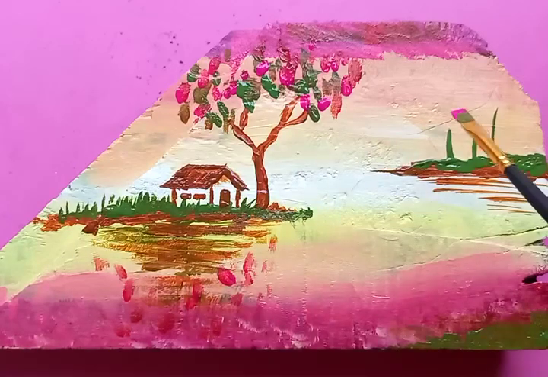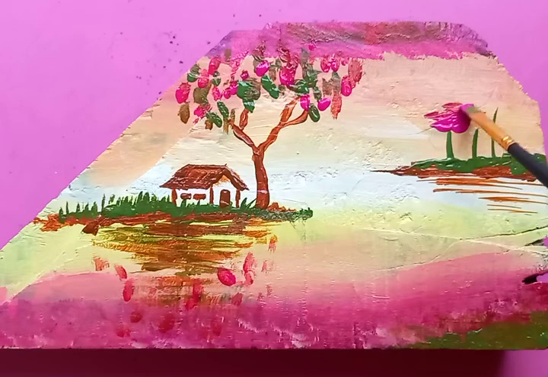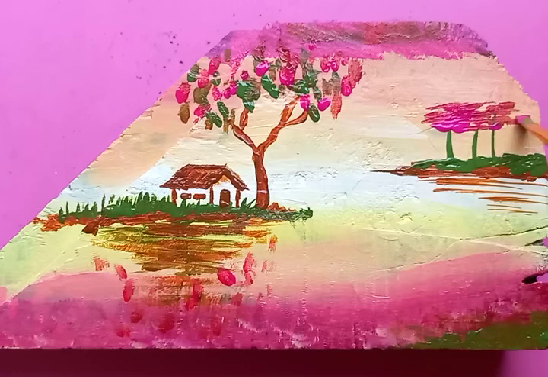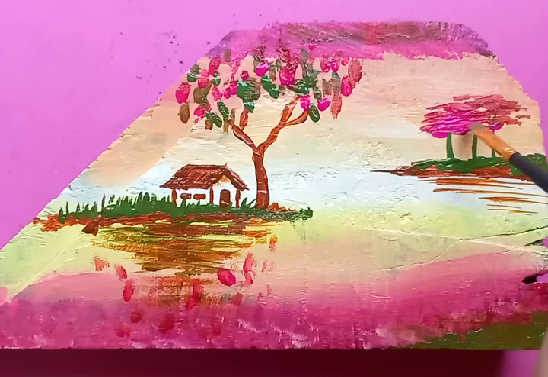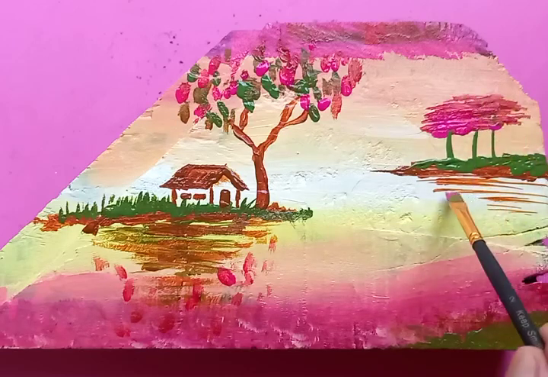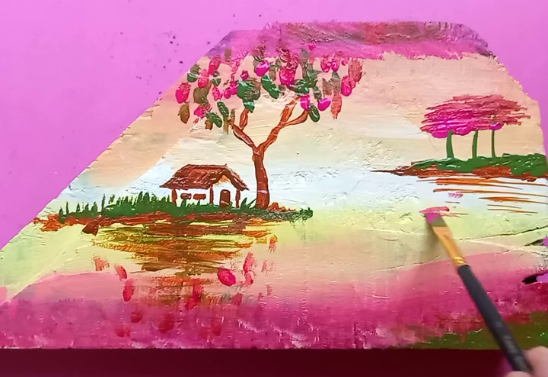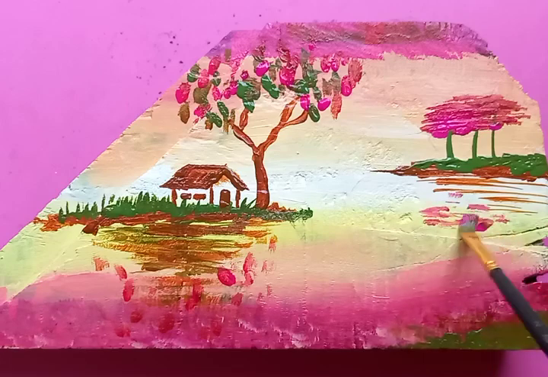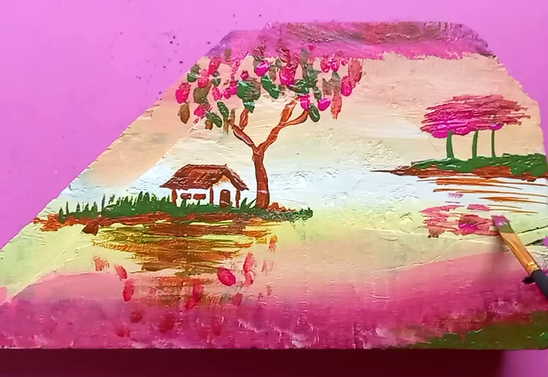And from those trees you can see the springtime trees with lots of nice colored petals, colored leaves. Looks good. And also you can see the reflections on the water here like this one.